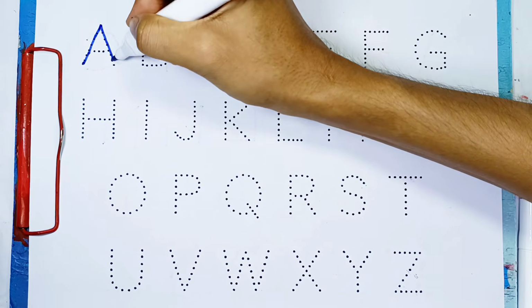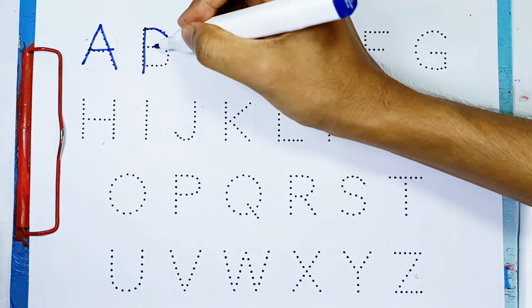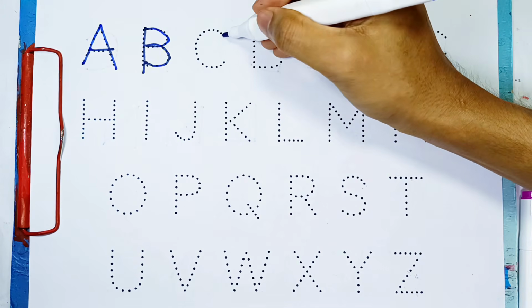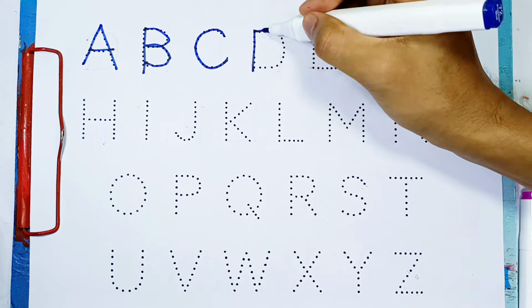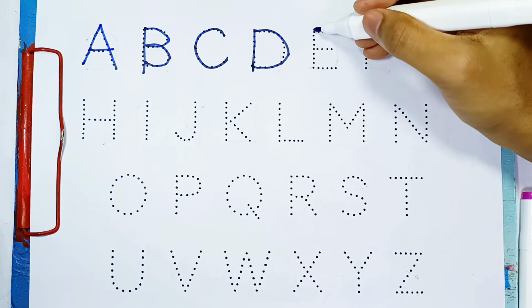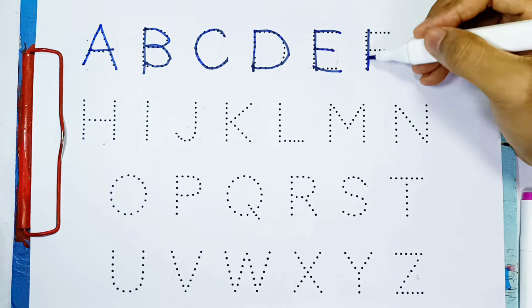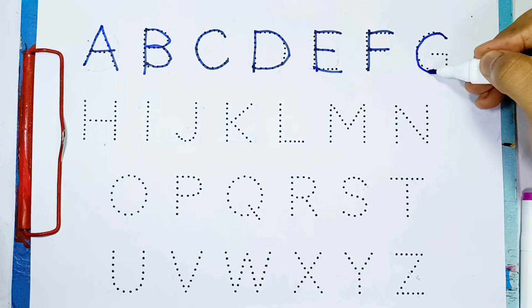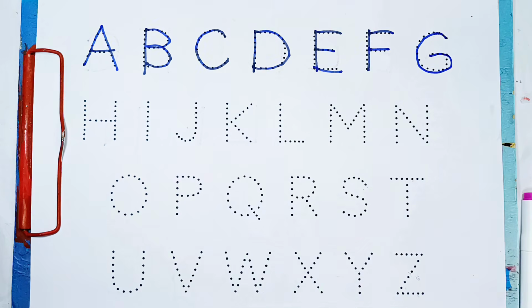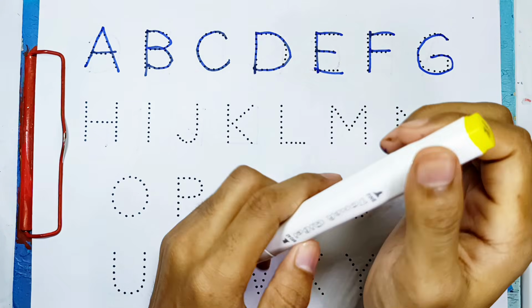A. A for apple. B. B for ball. C. C for cow. D. D for doll. E. E for egg. F. F for fish. G. G for goat. Now we're using the color of yellow.